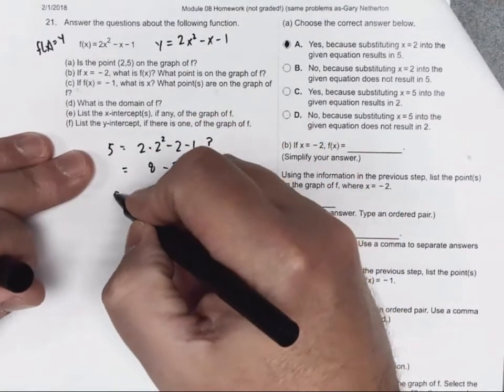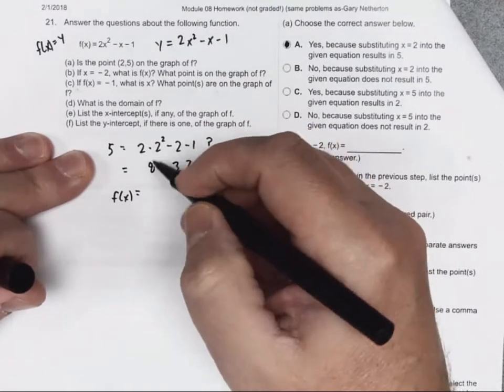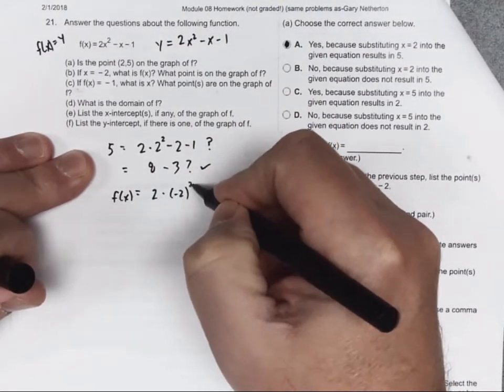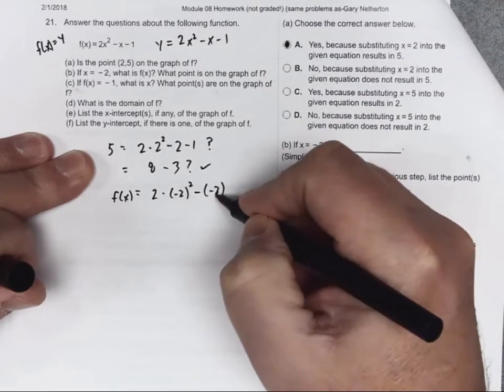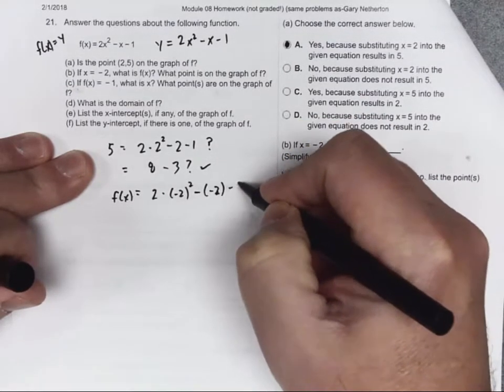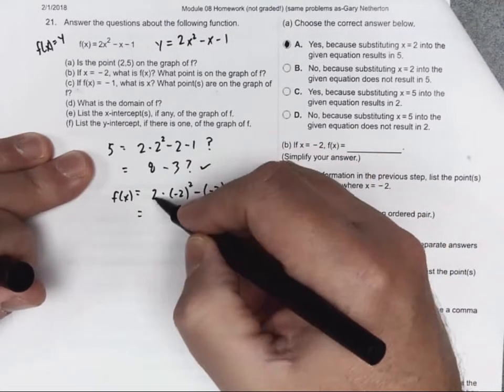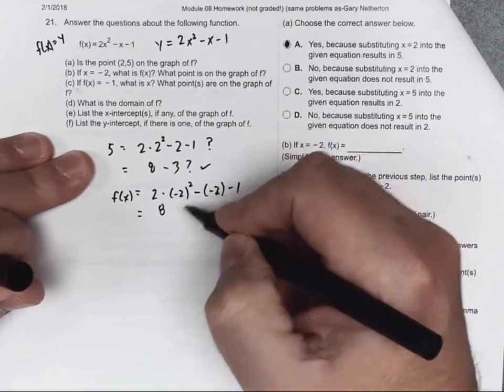So we would say f of x, plug in negative 2 for x, so 2 times negative 2 squared minus a negative 2 minus 1. Negative 2 squared is 4. 4 times 2 is 8. We subtract a negative.